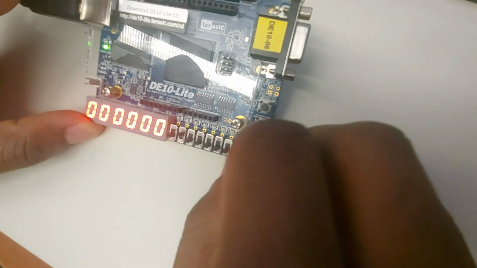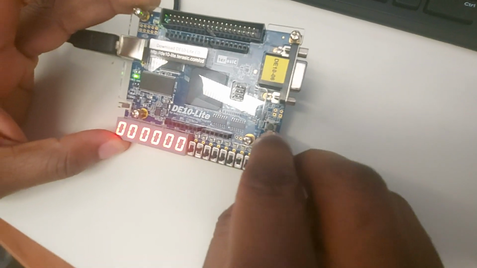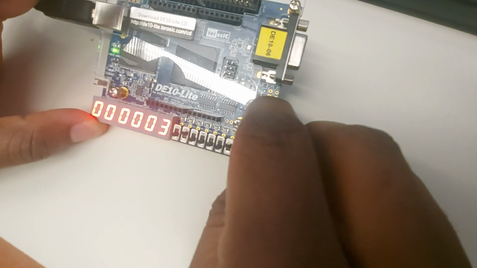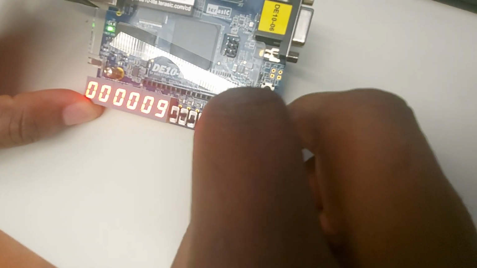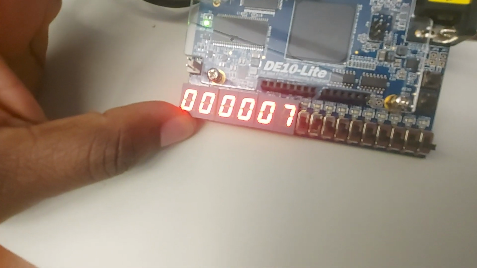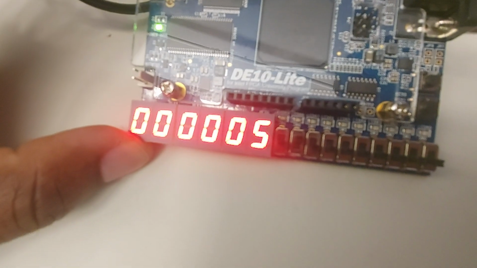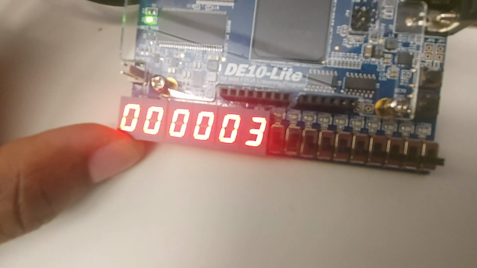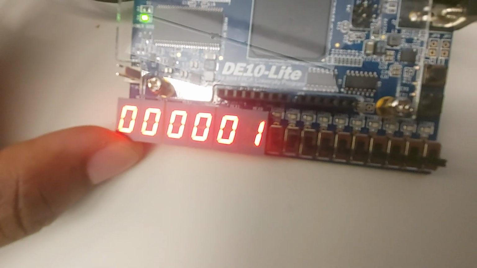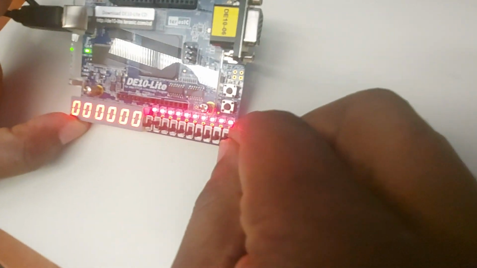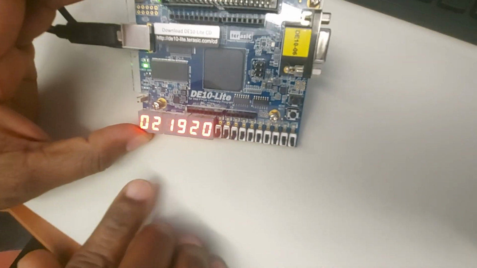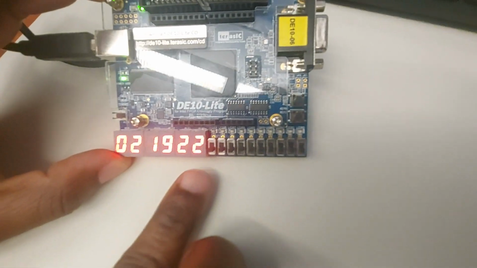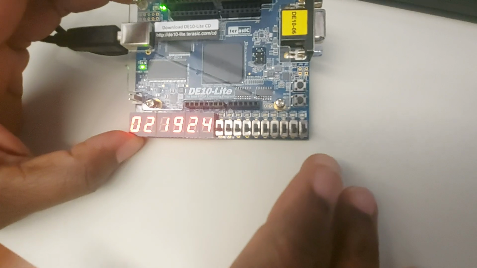So let's just set it for 10 seconds. 10, start, and okay, so we could reset our timer, and if we go back to our clock, we could see that it has not affected our clock mode.